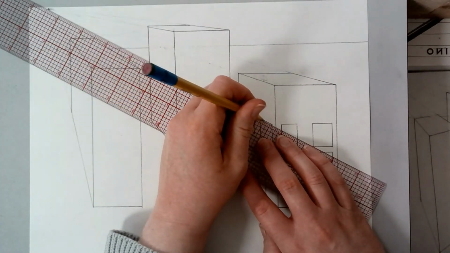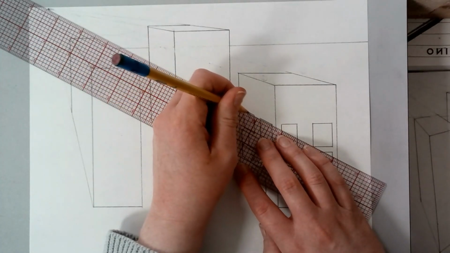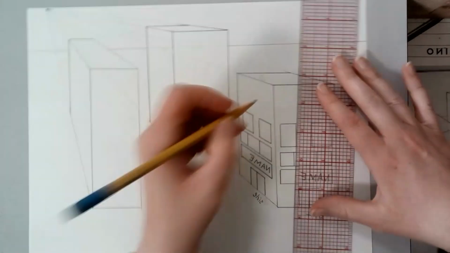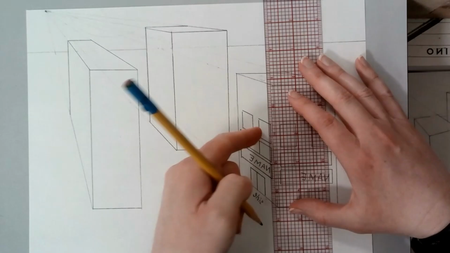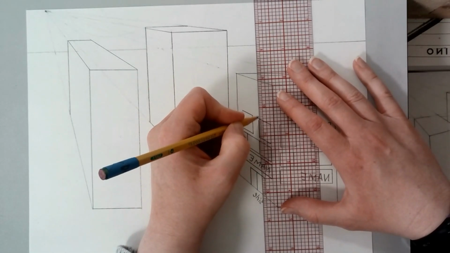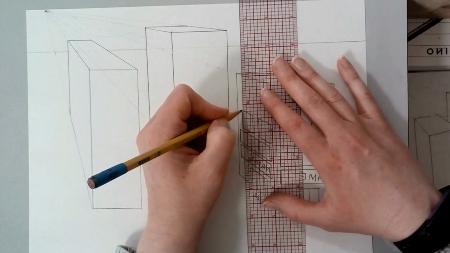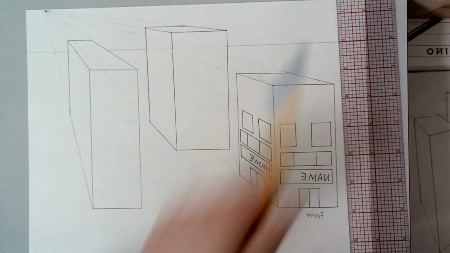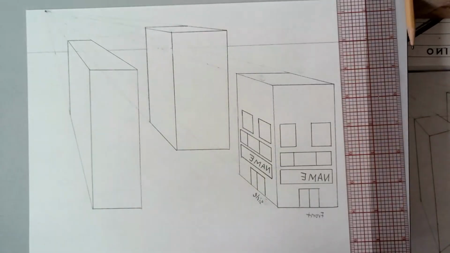So now I'm going to go like this and this. They're a little on the short side, which is what makes these more difficult, more challenging. Line them up parallel, fill in the little missing spots. Sometimes I make them too long. This time I made them too short. So that is how you make doors, windows, and signs in one-point perspective.